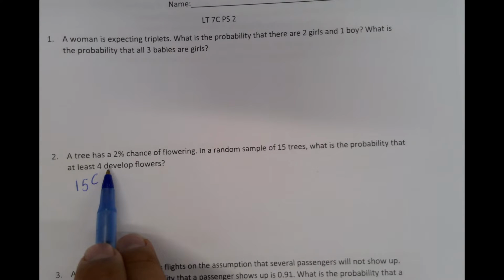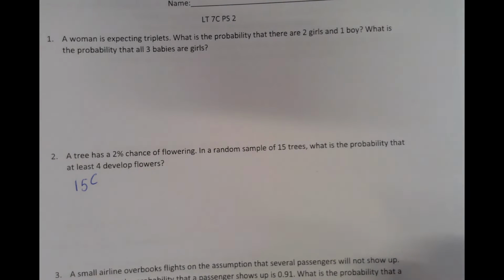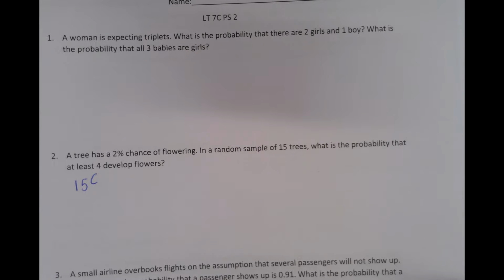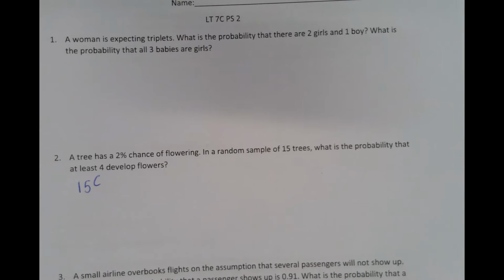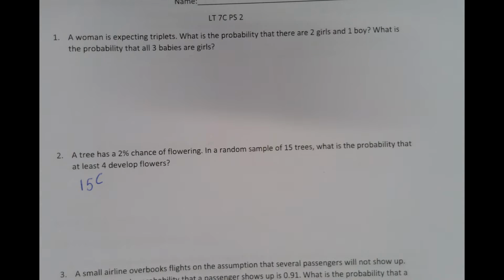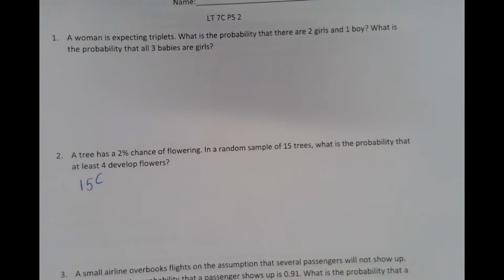It says at least 4. That means there are going to be 4, 5, 6, 7, 8, 9, 10, 11, 12, 13, 14, 15. So the number of probabilities you have to calculate is 11 probabilities, right?